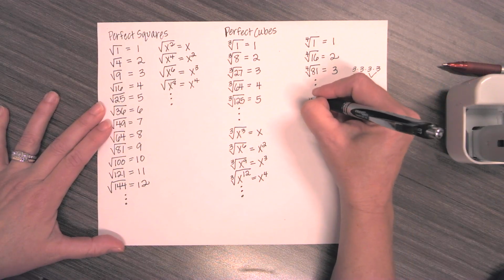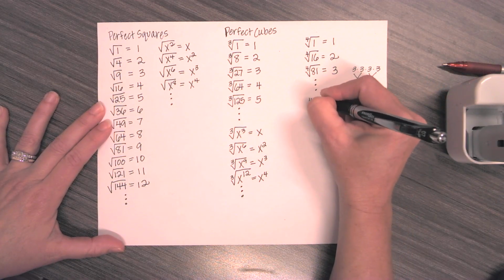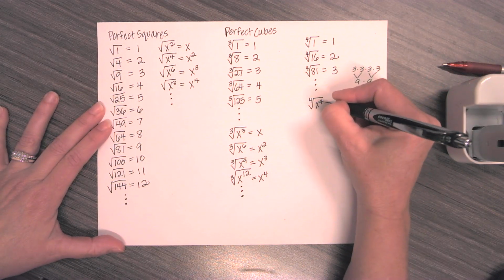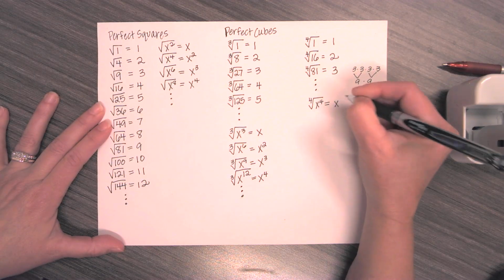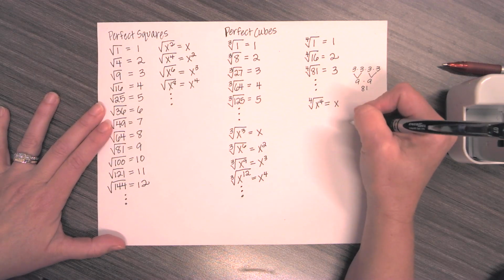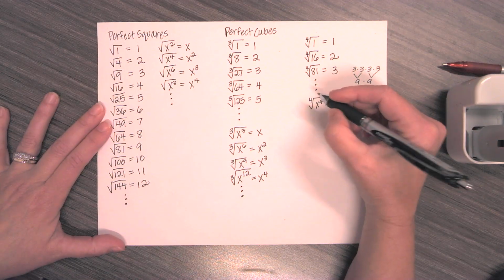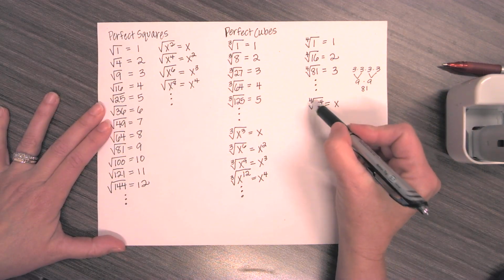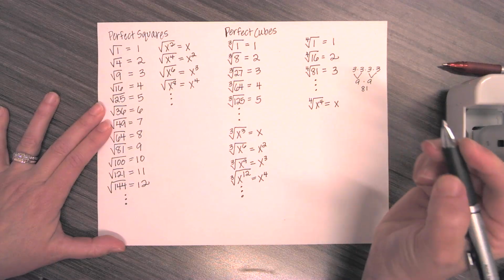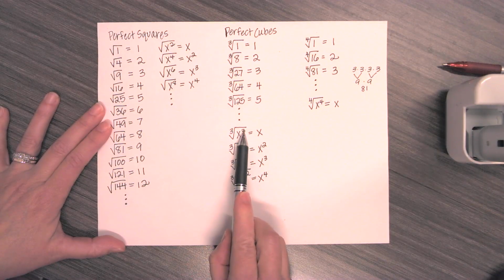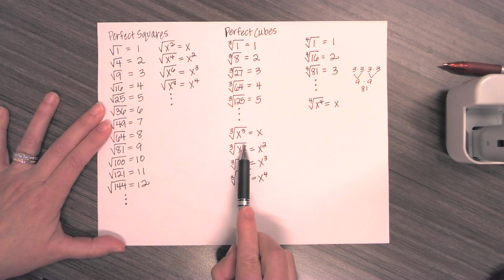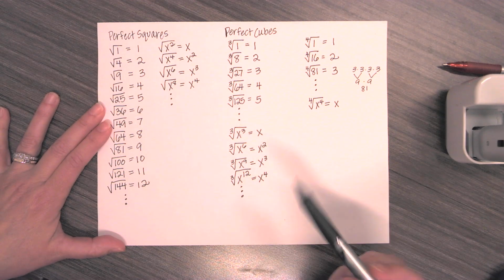The first one would be x to the 4th power. The 4th root of x to the 4th would be x, because x times x times x times x is x to the 4th. Again, 4 divided by 4 is 1. Just like over here, 3 divided by 3 is 1. 6 divided by 3 is 2.